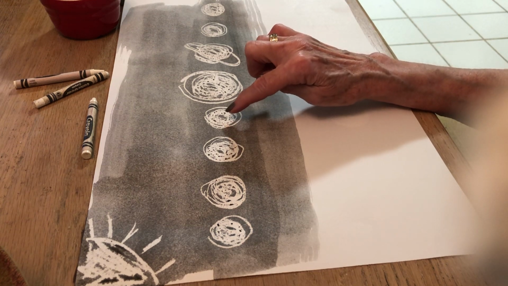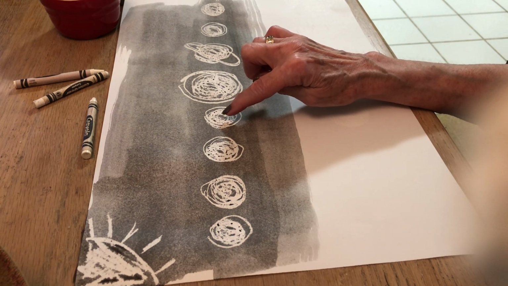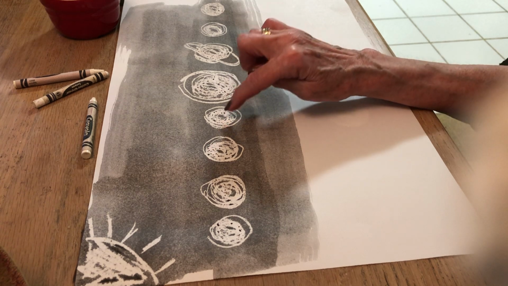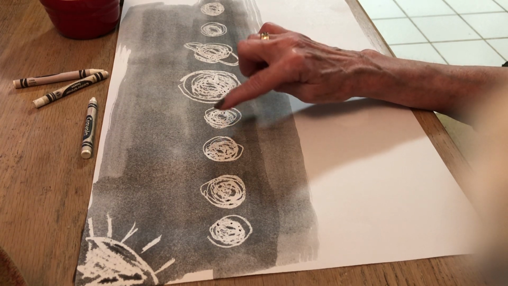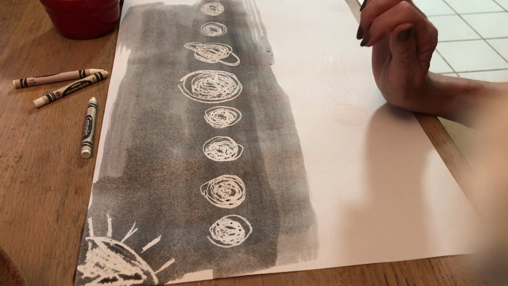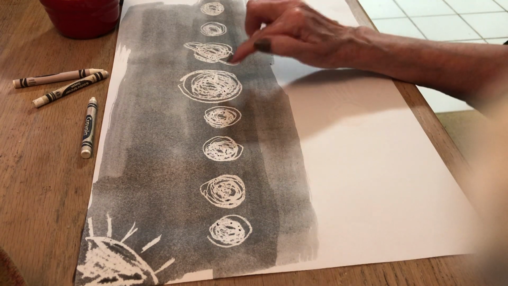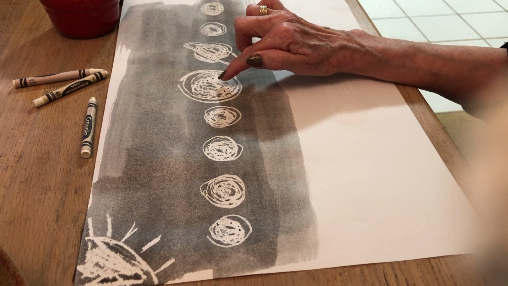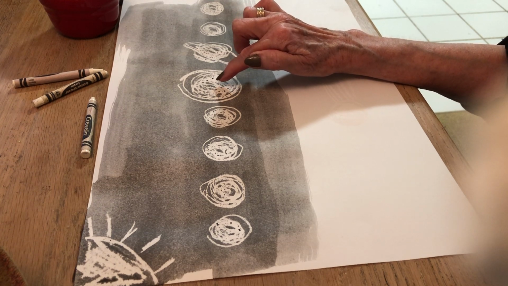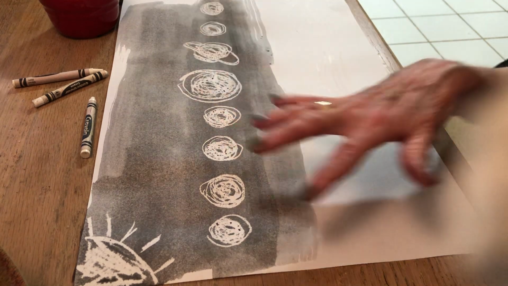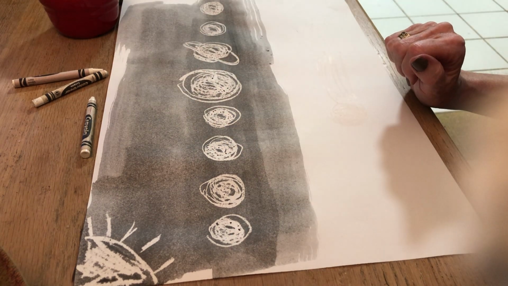Next comes Mars, and Mars is sometimes called the red planet because it looks red. It doesn't look red here with my white crayon, but if you made the solar system, when the paint dried, you could color that red. The next planet is Jupiter, and Jupiter is the largest planet in our solar system. Jupiter is so big that you could fit all the other planets into it.